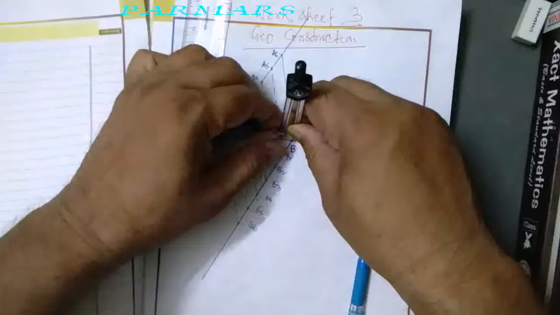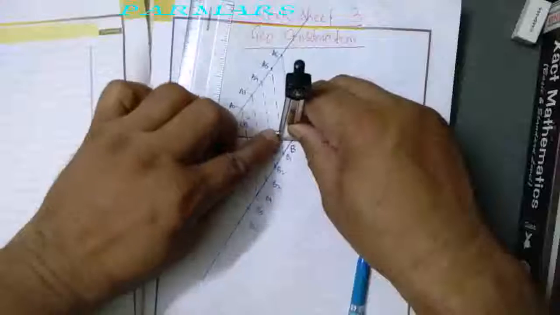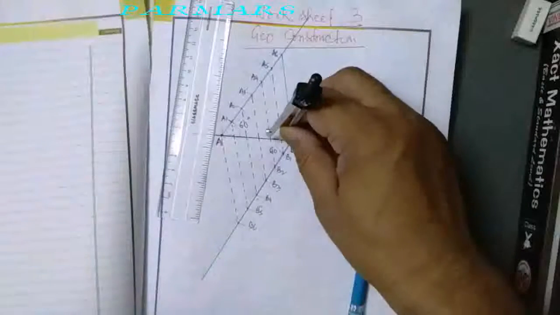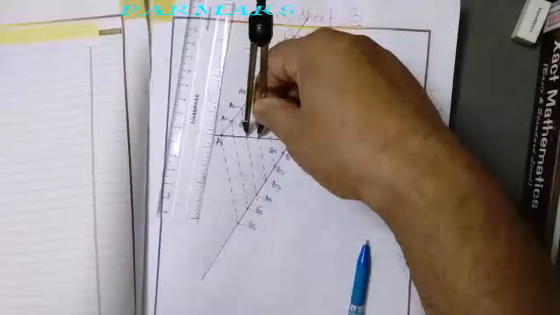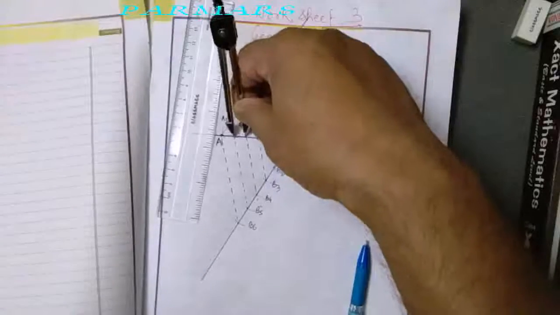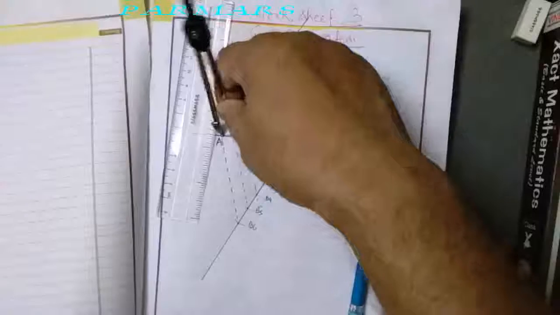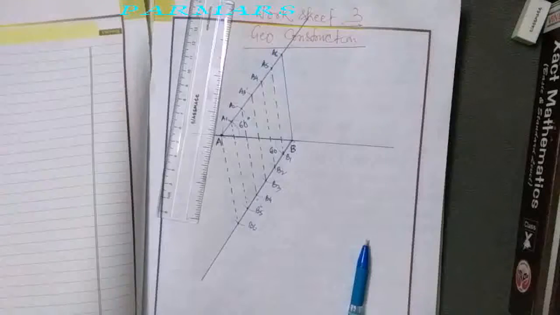I'm just measuring, and then you will find each parts are equal. And if you go through, since 5 is divided into 6 equal parts, 5 is not divisible by 6. So you are not going to get exact value of the equal parts.